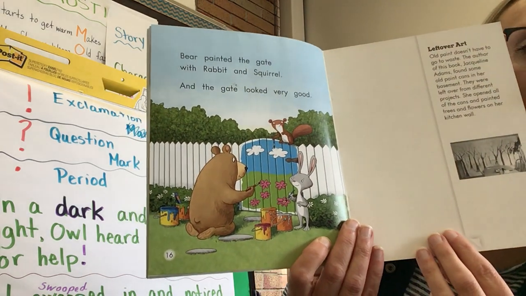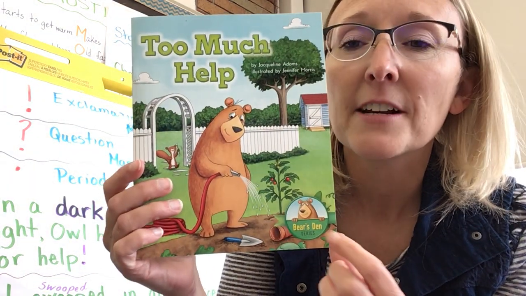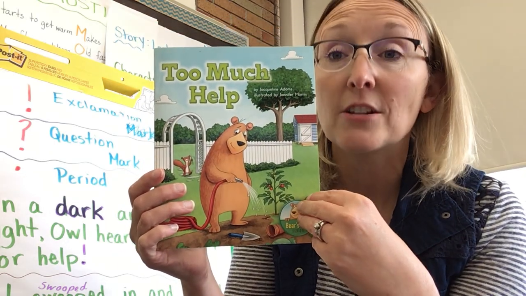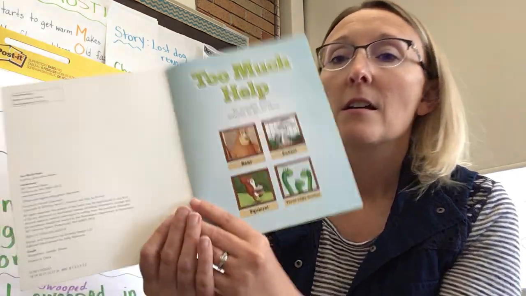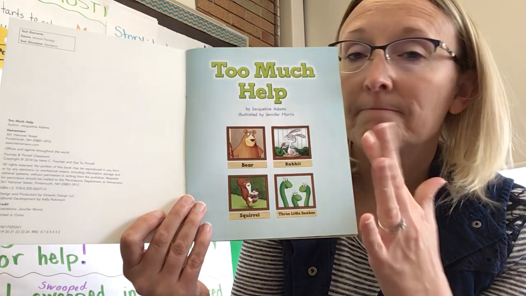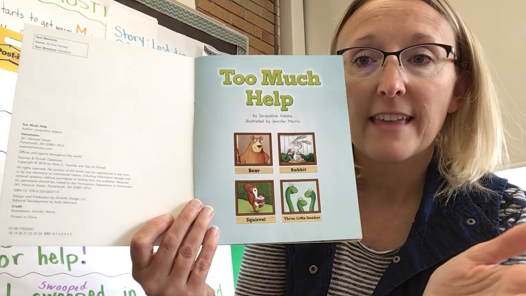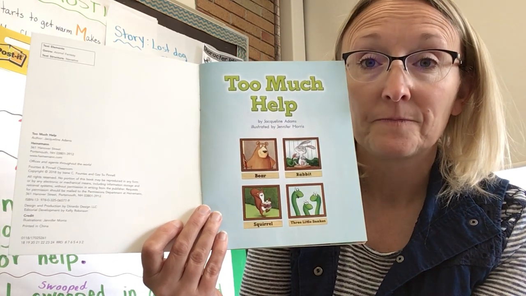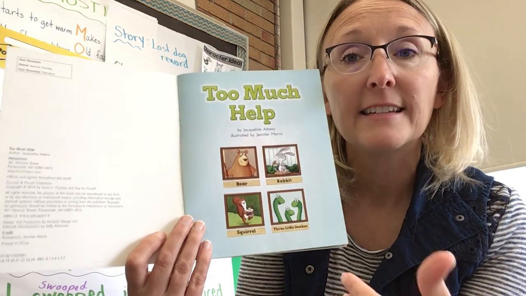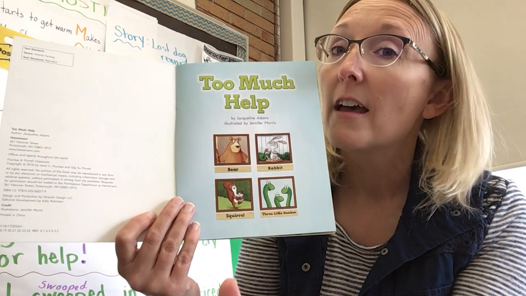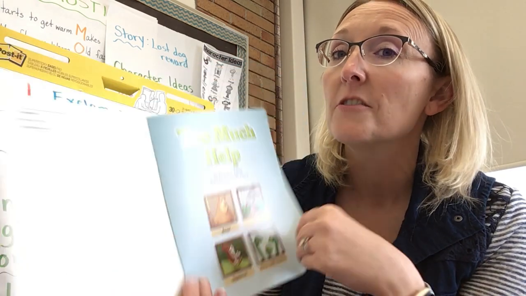Well, that's cool. Okay, so let's read another book that's part of the same series. This one's called Bear's Den series also. It's part of the same series, but the title is Too Much Help. So if we look here, here's the characters: Bear, Rabbit, Squirrel, and three little snakes. Already, I noticed that Bear, Rabbit, and Squirrel are the same characters that were in the other book. So books in a series tend to have the same characters. This one has some new characters, the three little snakes, but everybody else is the same. So I already noticed that about this series.